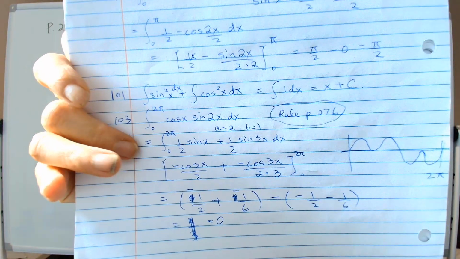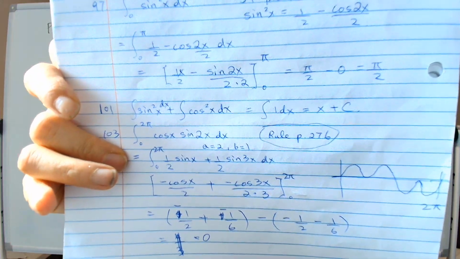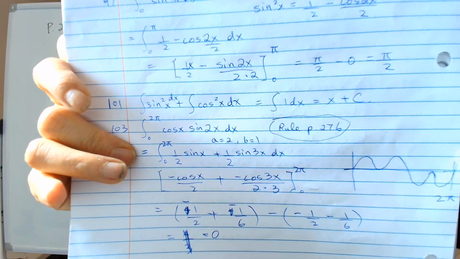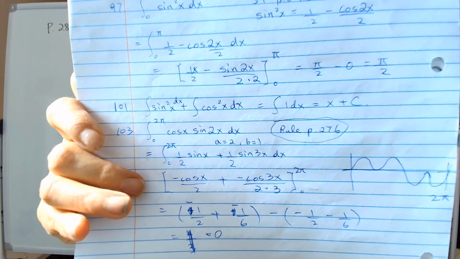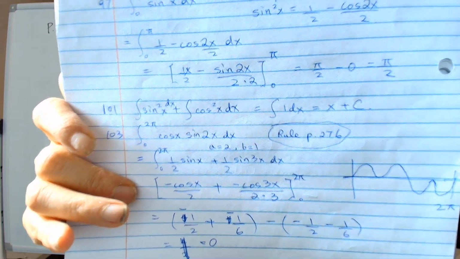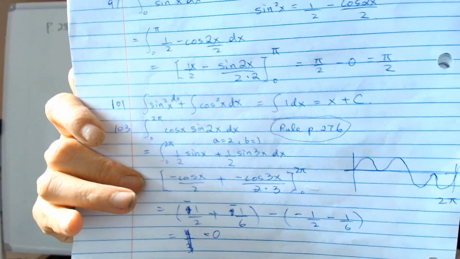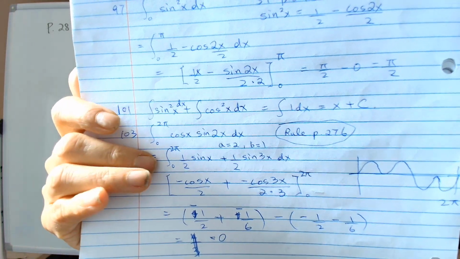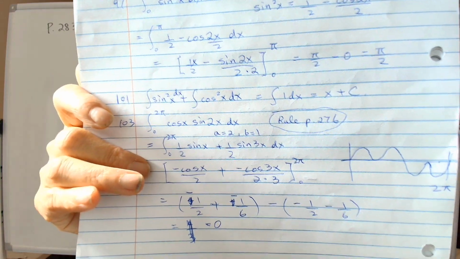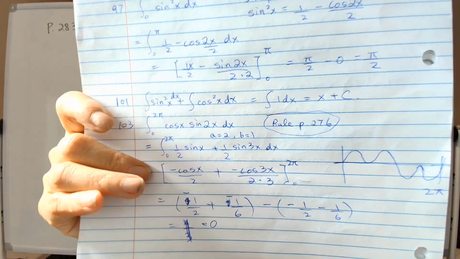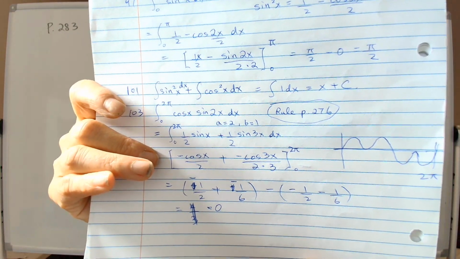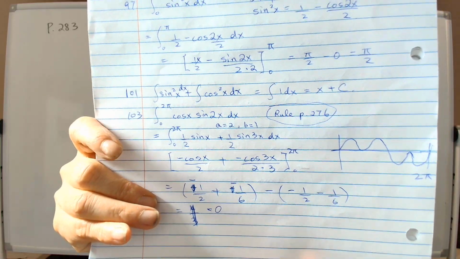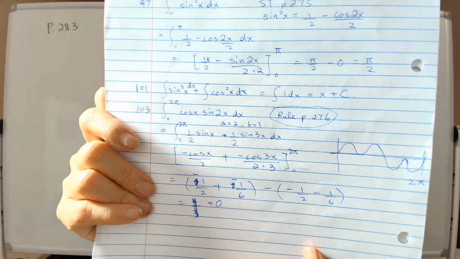Then you end up with something like this, which is just the sine power done twice. So the integration comes right away. It's just the cosine with a negative, and being that it's sine 3x up here, you take care of that by dividing by 3, and then evaluating it from 0 to 2 pi, and your answer is 0.